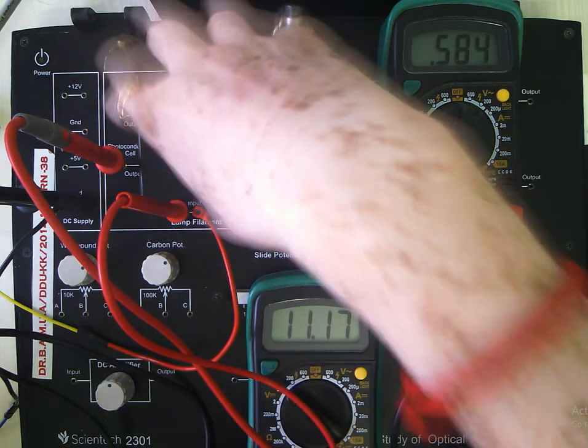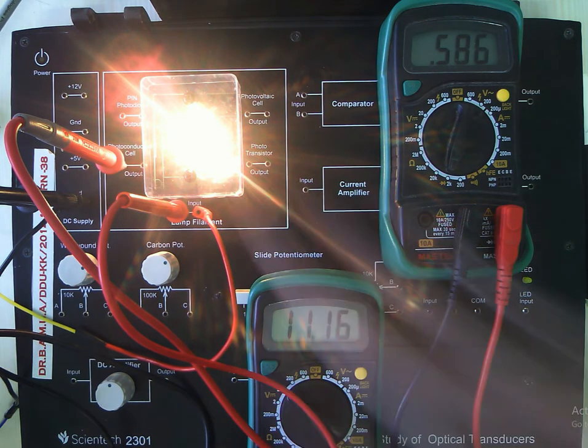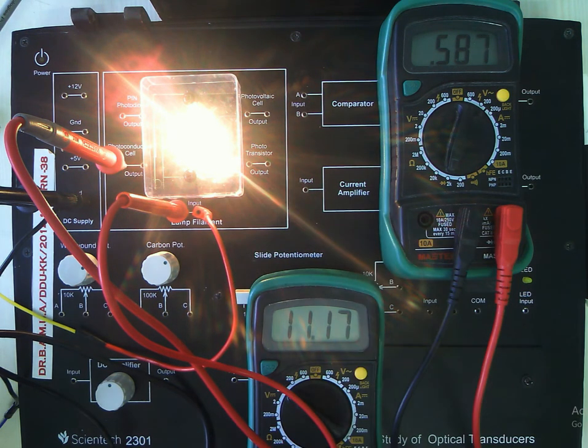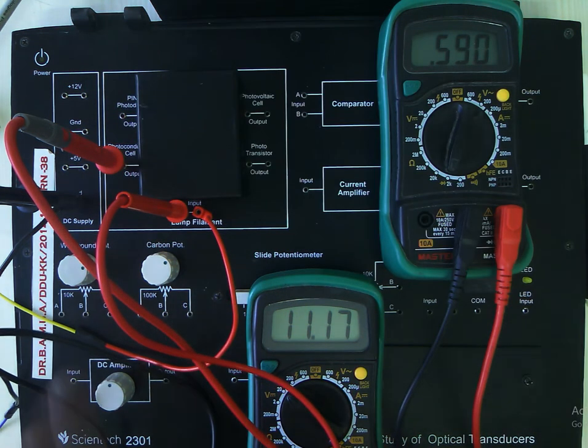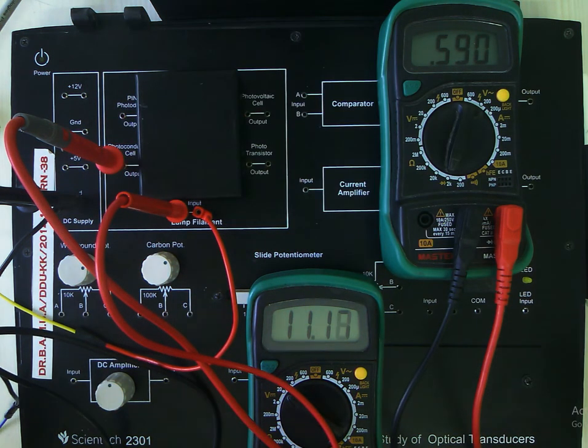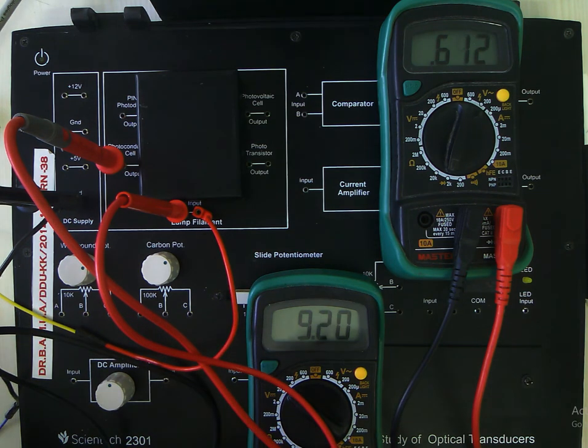Okay, now I will give the ambient light also. You can see the intensity is completely full. So you see these things are very sensitive. The optical sensors are normally having very high sensitivity.